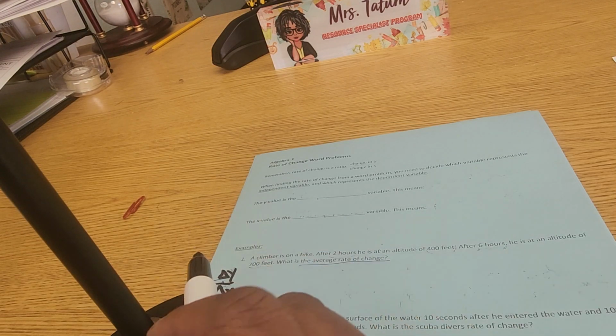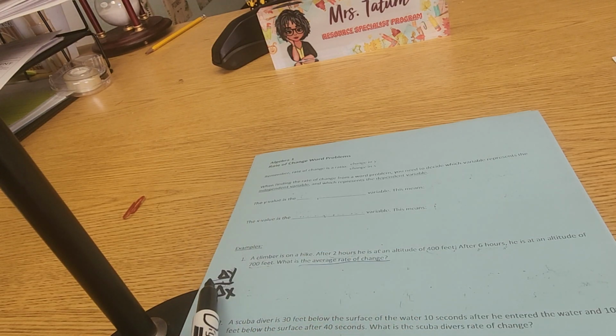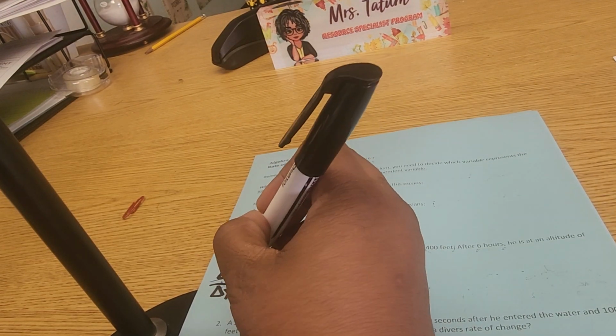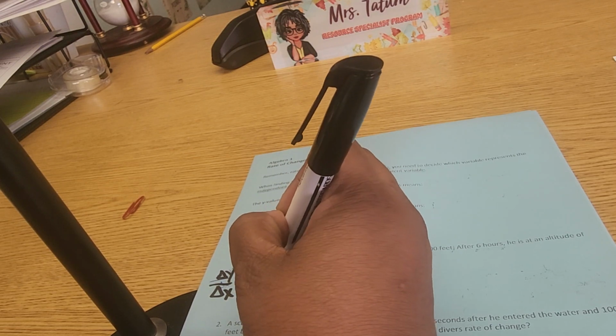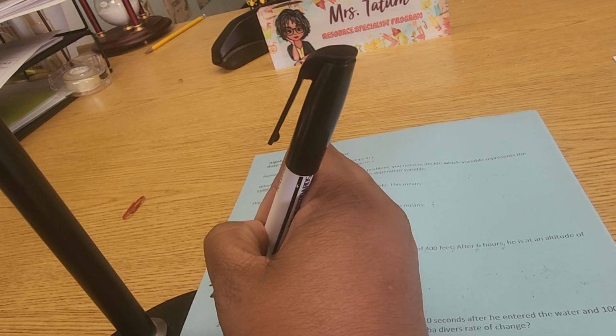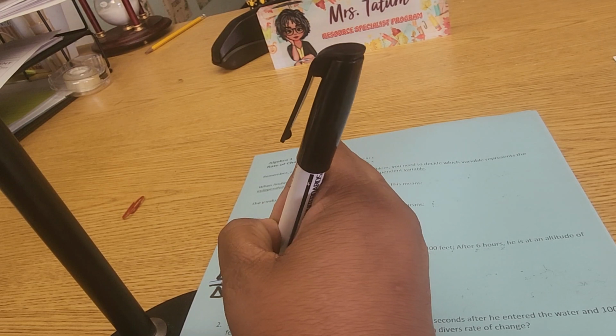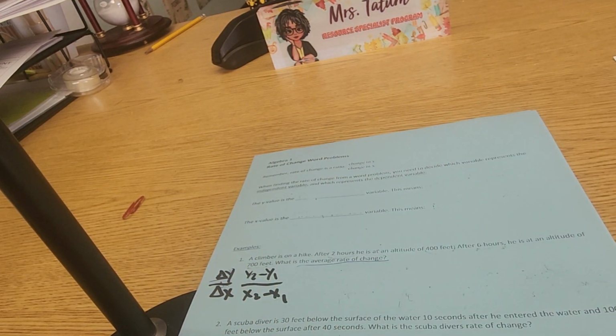We all know, I already wrote it on my paper, the formula we use to find that is going to be change in y over change in x. So your y is always going to be your distance, and your x is always going to be your time. So it's very simple. Let's see, change in y, the formula for that is going to be y2 minus y1 over x2 minus x1. So I just kind of need to figure out what is what.